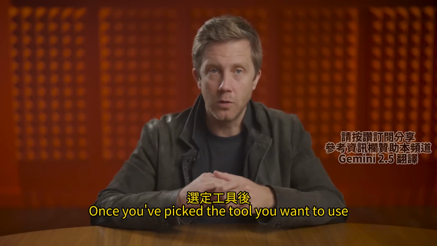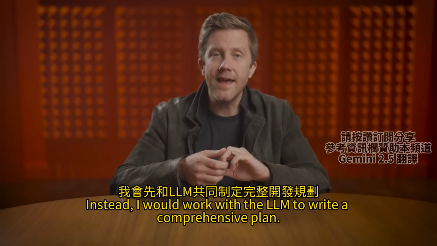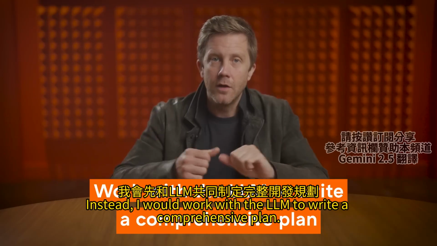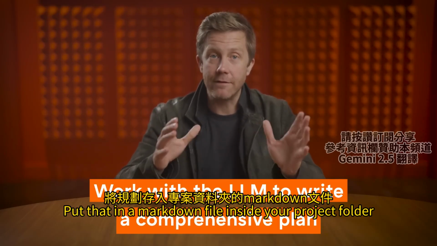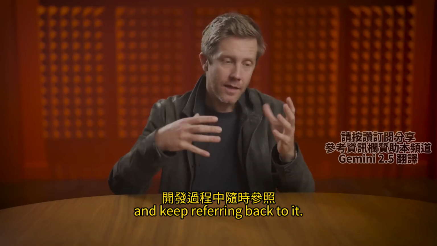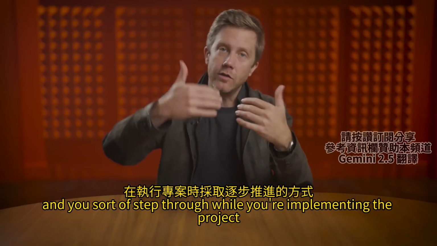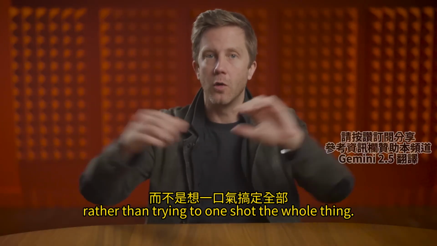Once you've picked the tool you want to use, the first step is not to dive in and write code. Instead, I would work with the LLM to write a comprehensive plan. Put that in a markdown file inside your project folder and keep referring back to it. This is a plan that you develop with the AI and you step through while you're implementing the project rather than trying to one-shot the whole thing.